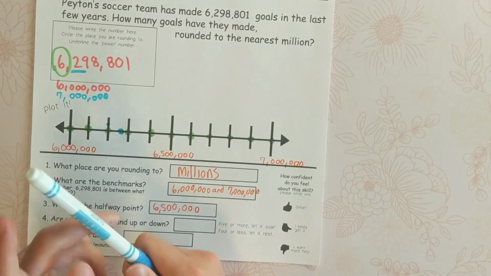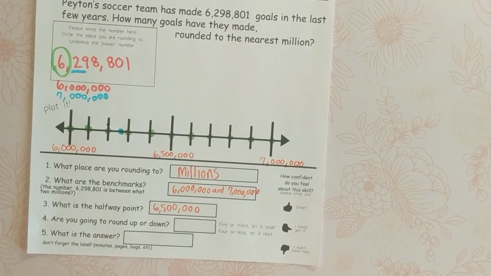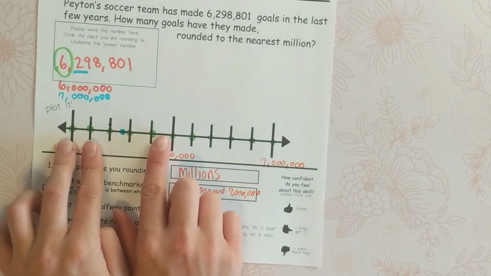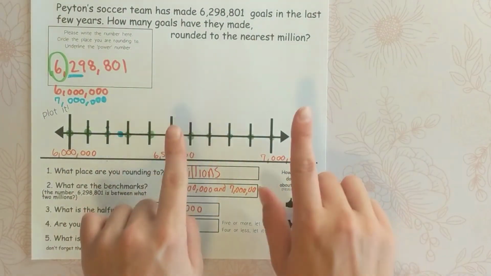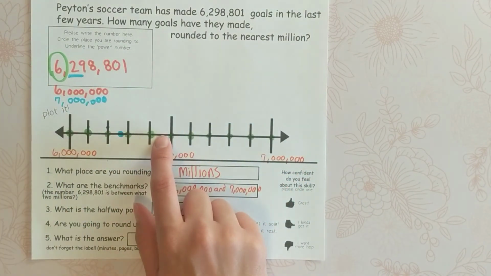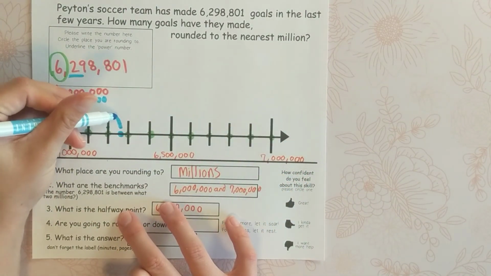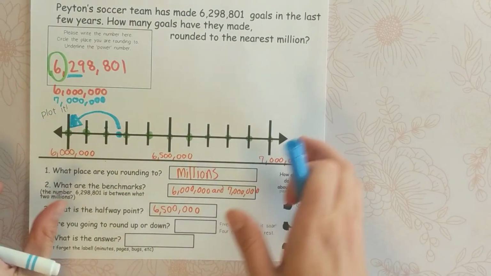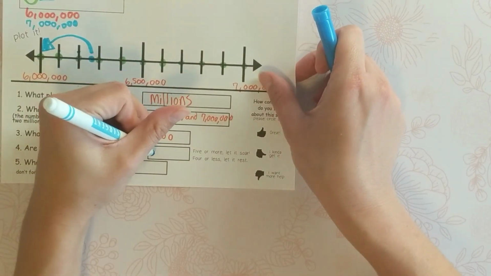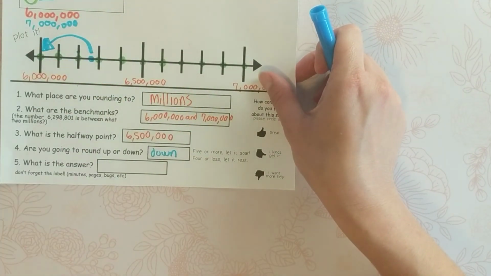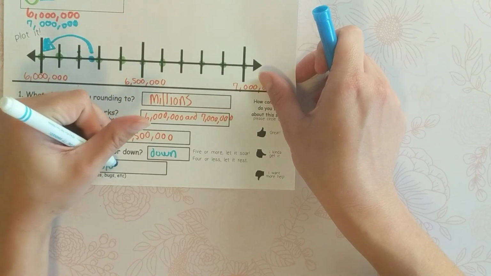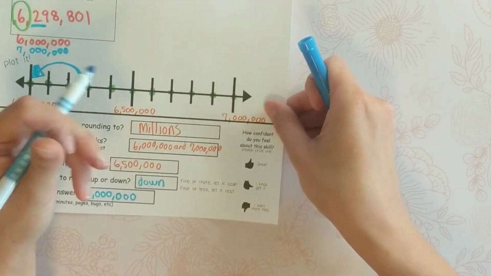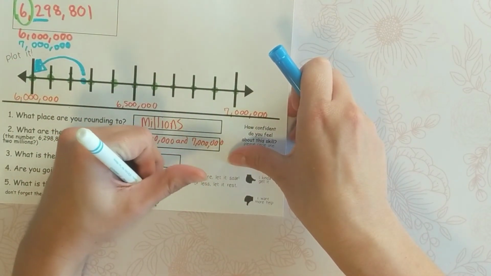So now we're going to say, are we rounding up or down? Are we on the upper half of the number line? Or are we on the lower half of the number line? Are we past halfway or are we below halfway? We are below halfway, so we are rounding down to 6 million. So we'd say we are going to round down. And the answer would be 6 million, but 6 million what? Don't forget your label. 6 million goals, or even better, 6 million soccer goals.